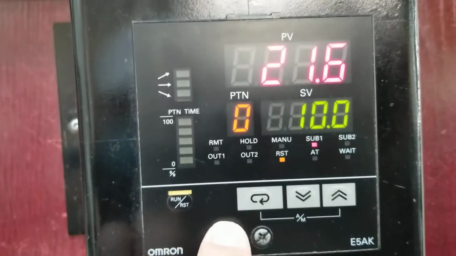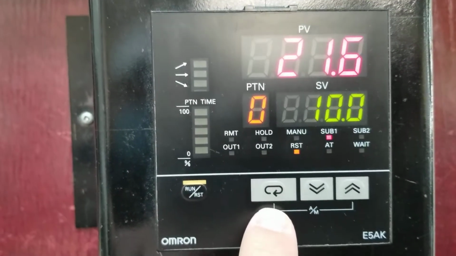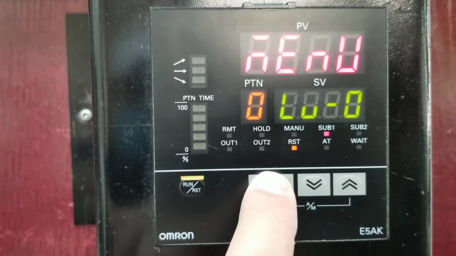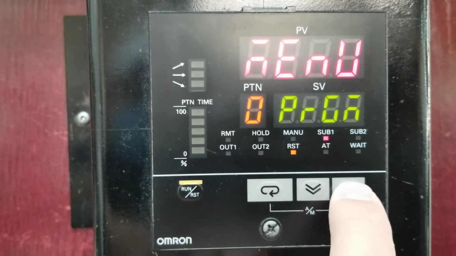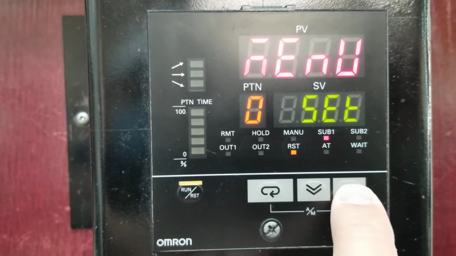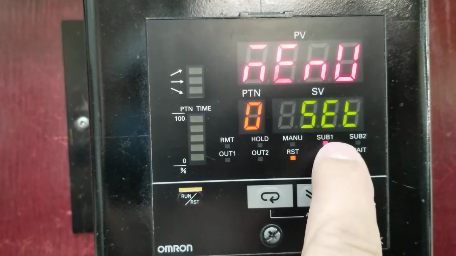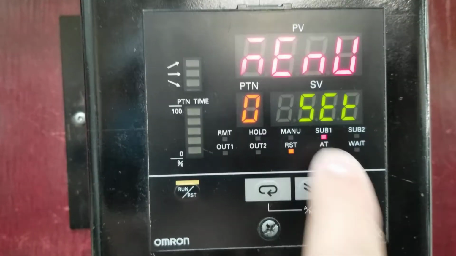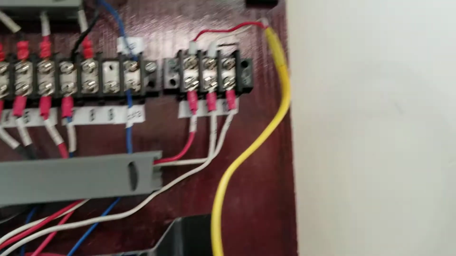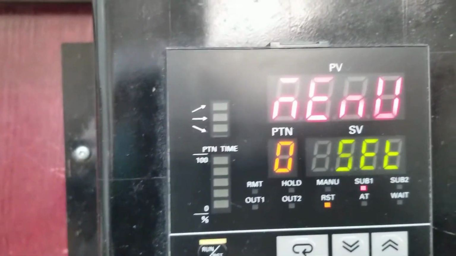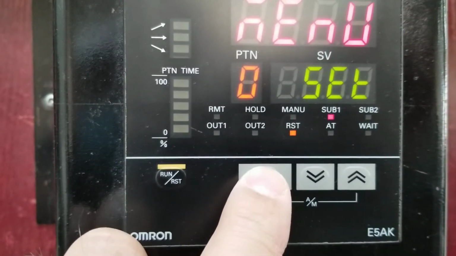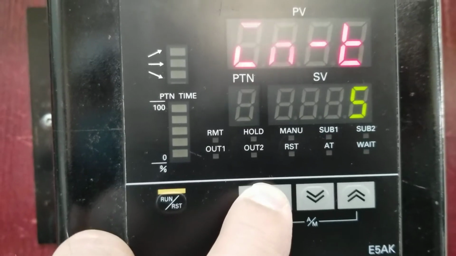To enter, say, setup mode, again, press and hold enter for more than 1 second. Go up to setup mode. If I want to enter something in setup mode, like the input type, which is basically the sensor. The sensor right now is this yellow jacketed cable right here. It's a thermocouple. What I have to do is press and hold enter for more than 1 second.